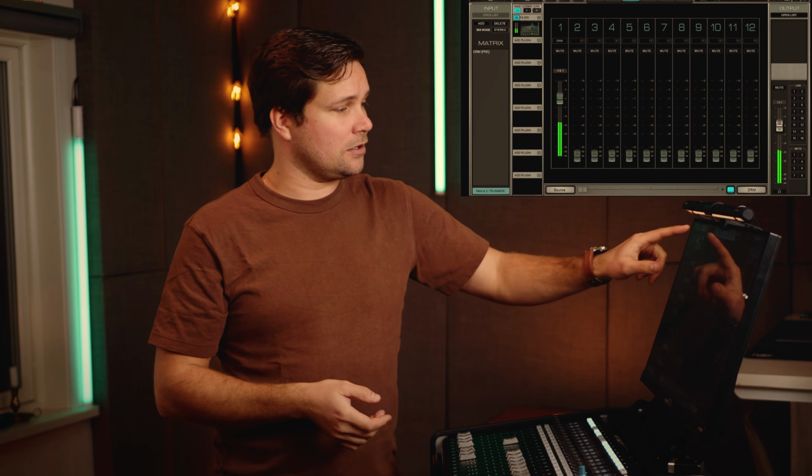In the channel view of this matrix, this is the drummer, trummis in Swedish. We have the drummer listening to the aux pre-fader, and all the others are listening to their aux pre-fader as well.